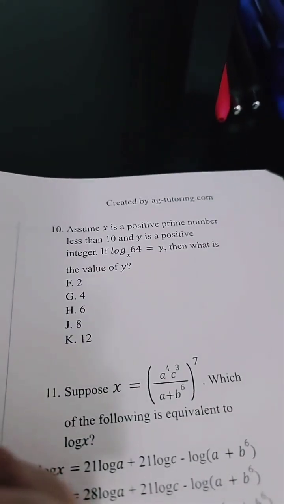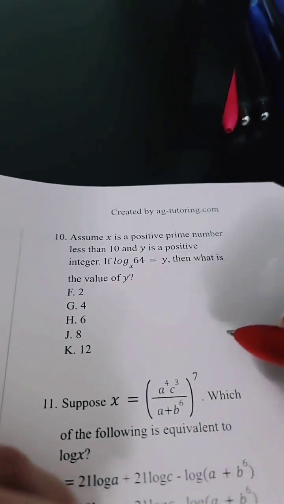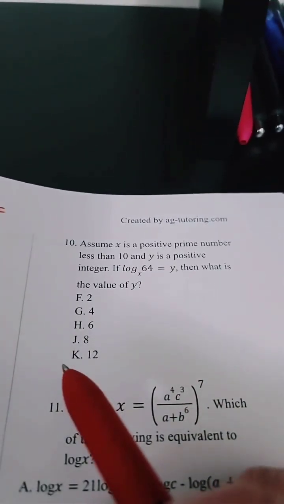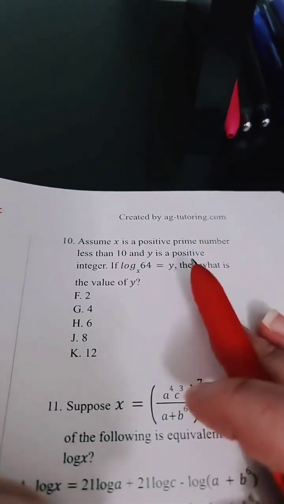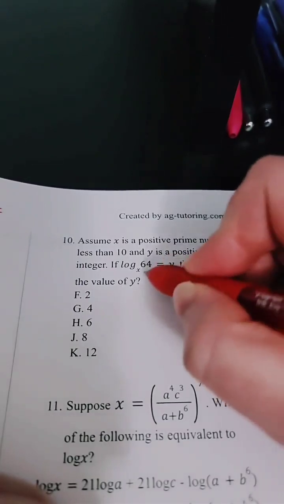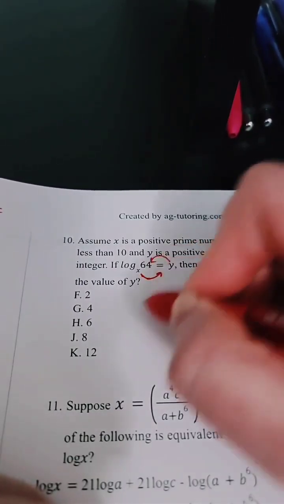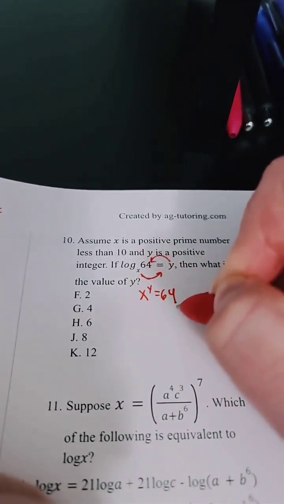So let's go to number 10. For number 10, assume x is a positive prime number less than 10 and y is a positive integer. If log base x of 64 is equal to y, then what is the value of y? Okay, so let's see. I would just use the lasso method first. So x to the y power equals 64.